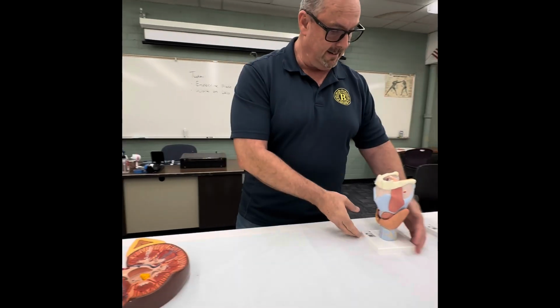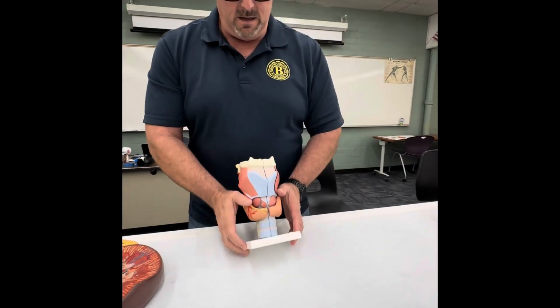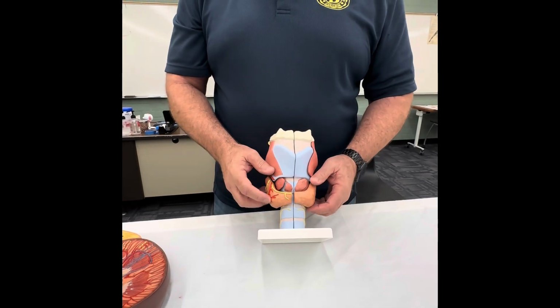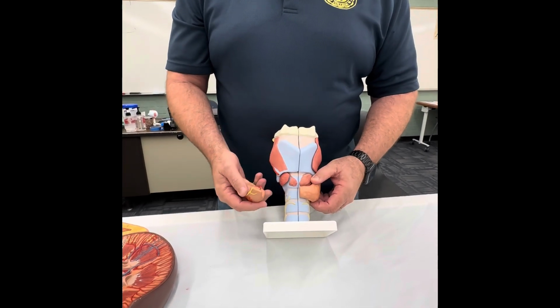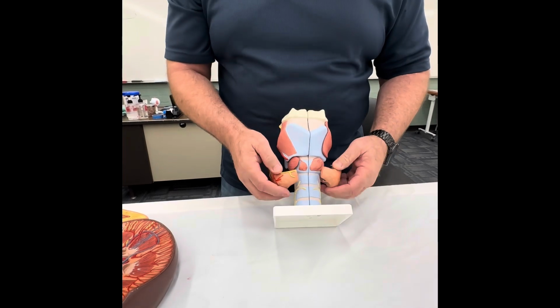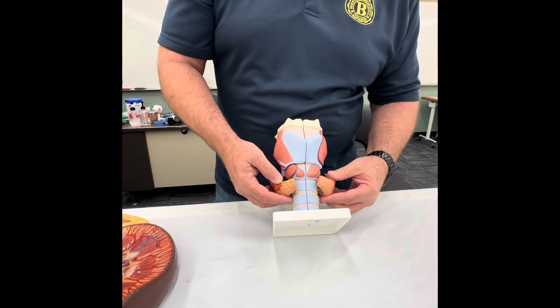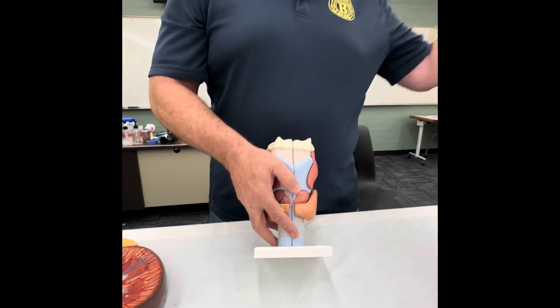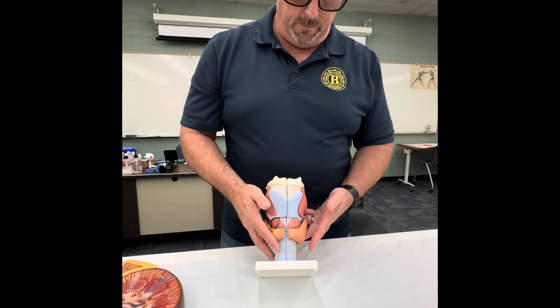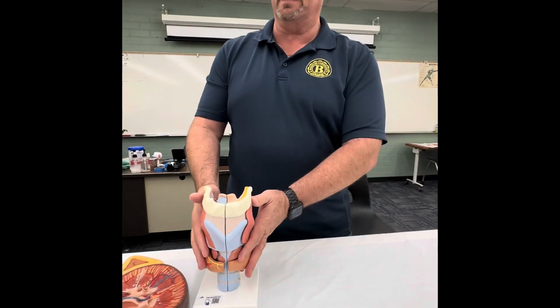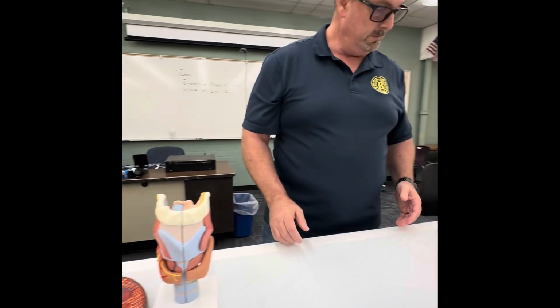Okay, next, this is the larynx model, but it also shows the thyroid gland. Yeah, this one shows it pretty well. We're also going to see it on there. So the thyroid is here. This is the only thing I'll be asking on this particular model is the thyroid.